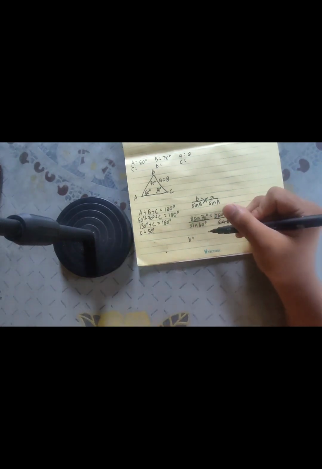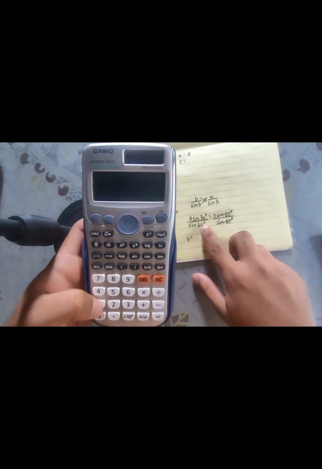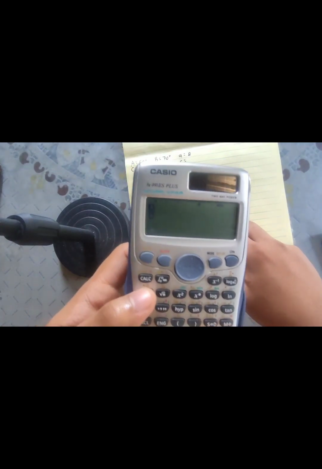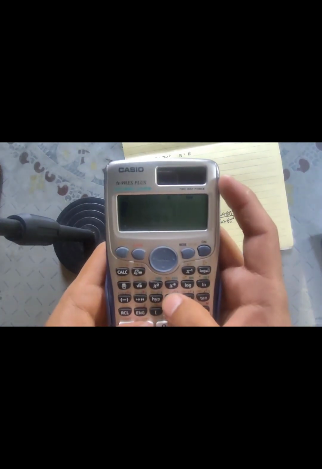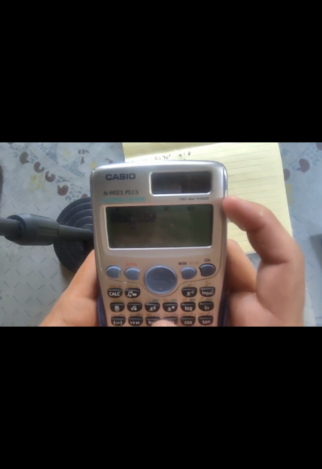We're gonna type it in our calculator. So we're gonna type 8 sine 70 degrees in parenthesis over sine 60 degrees. I have here a fraction. I don't know if you can see it.